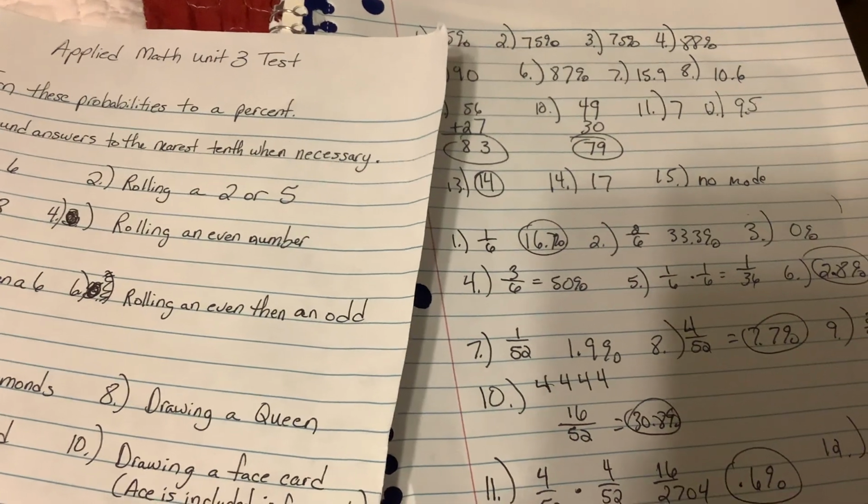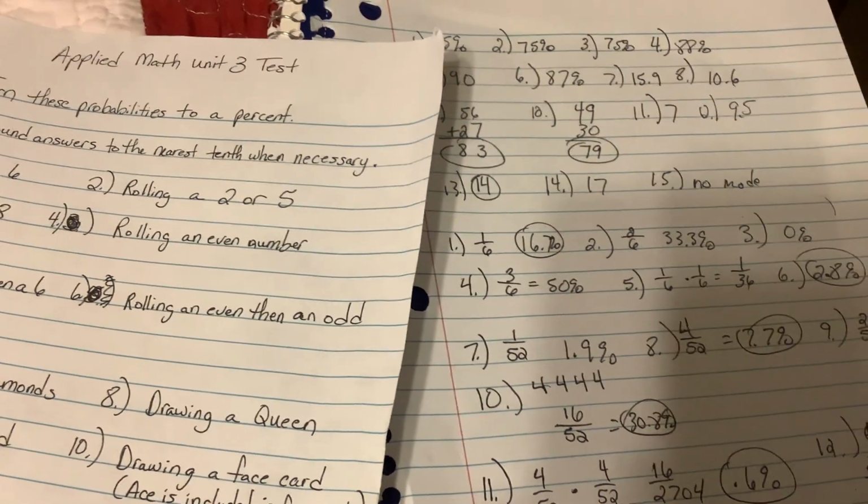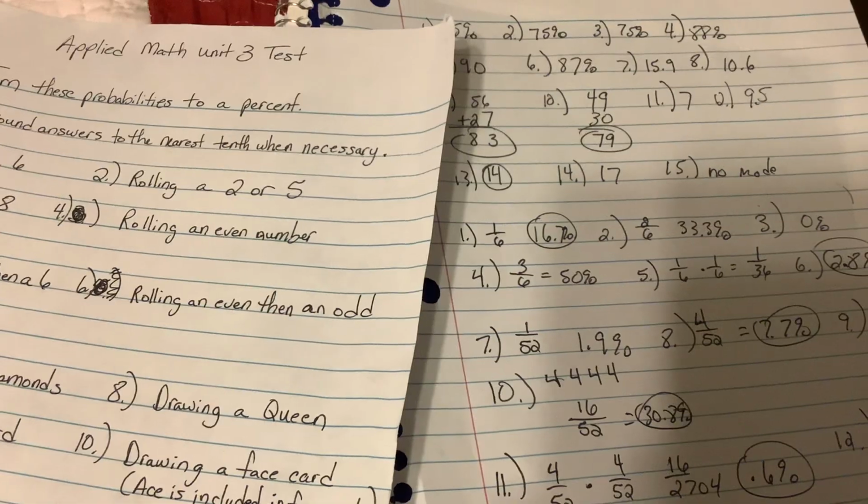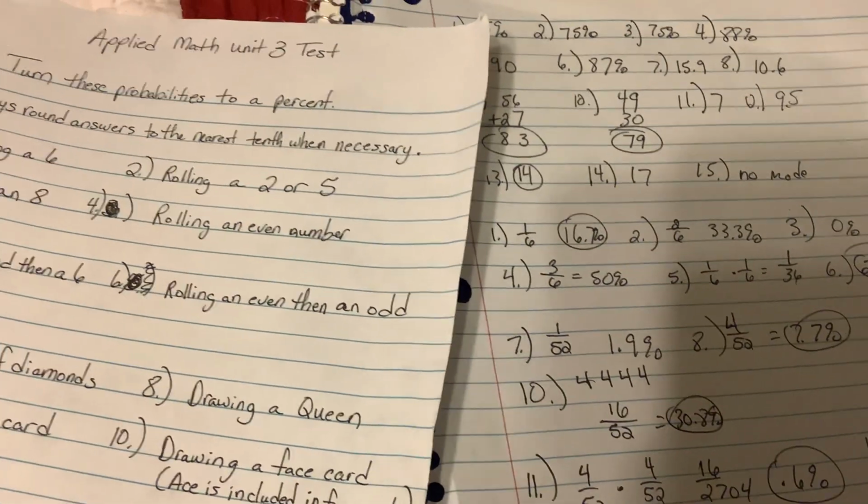Okay, so the study guide will help you get ready for this last test coming up this week. And then we'll be done.